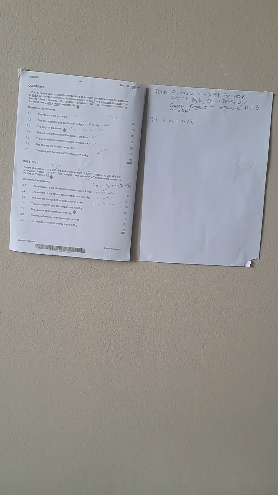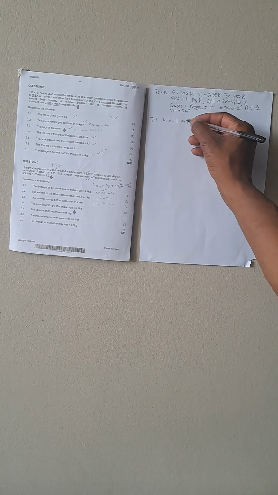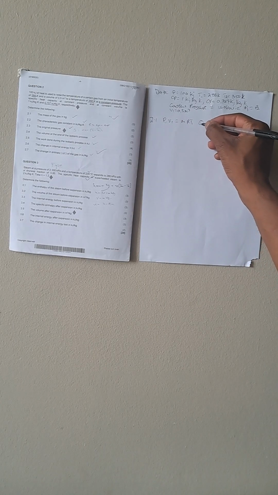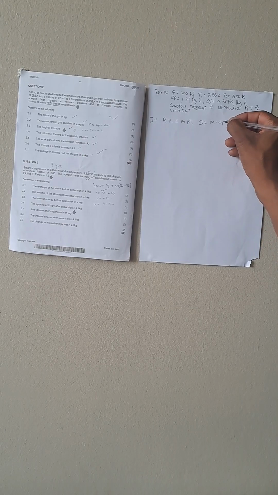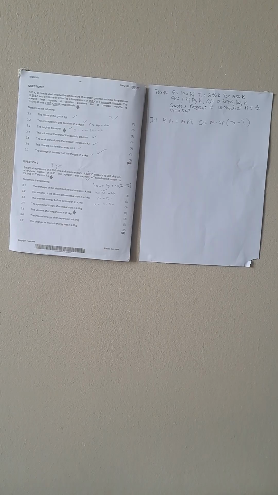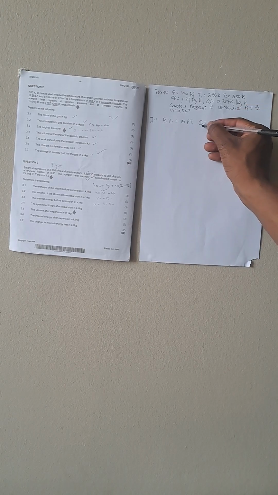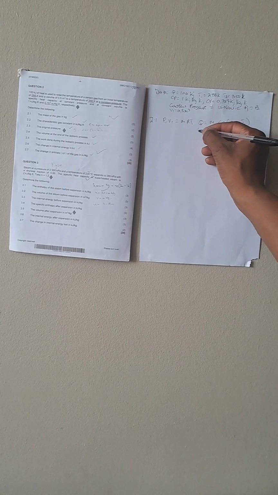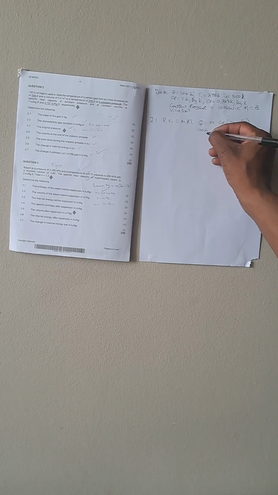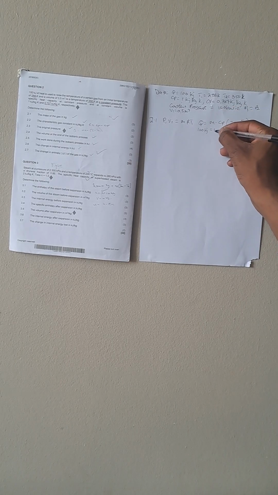Remember, this is an isobaric process. For an isobaric process, energy equals mCp times (T2 minus T1). That's our formula for calculating our energy if it's an isobaric process. Our energy is given as 100 kilojoules, and we're looking for our mass.